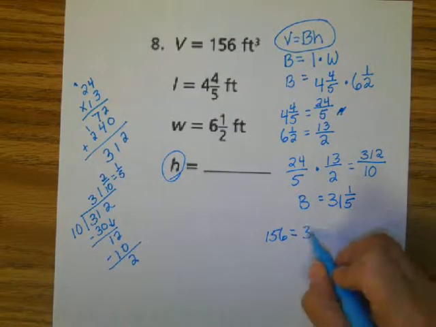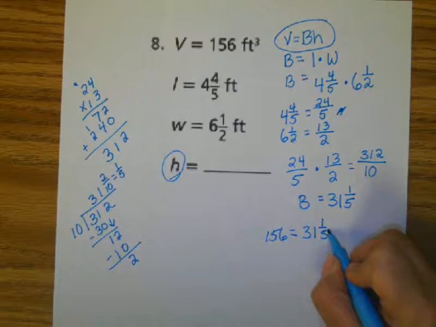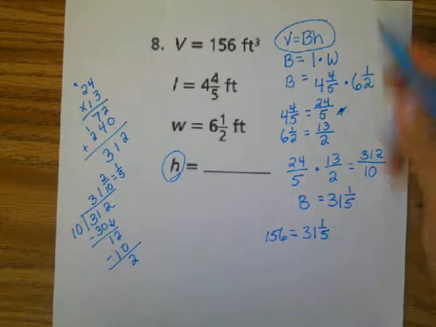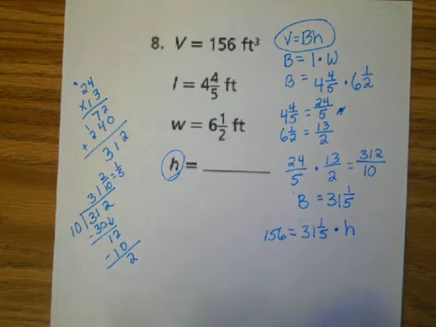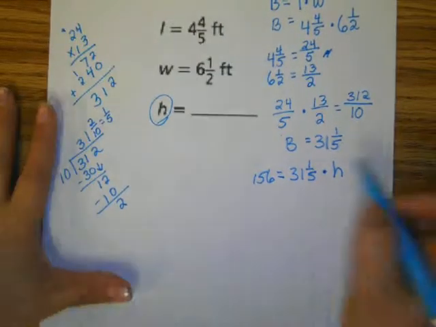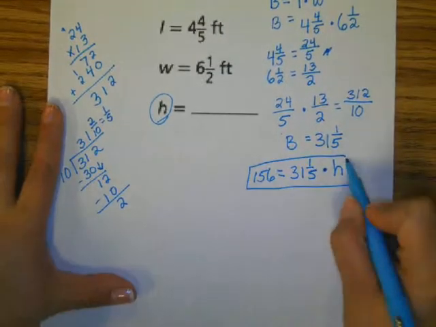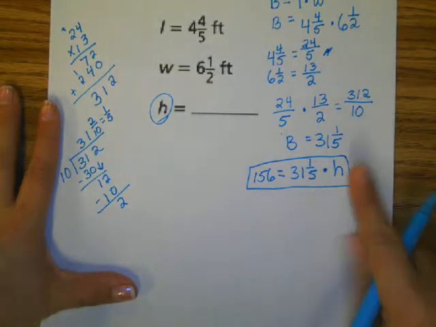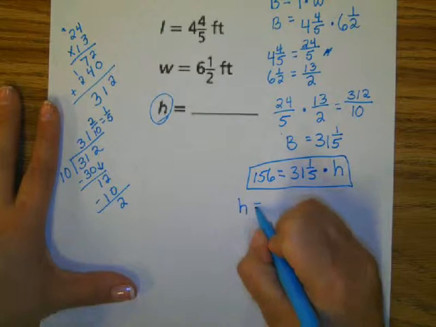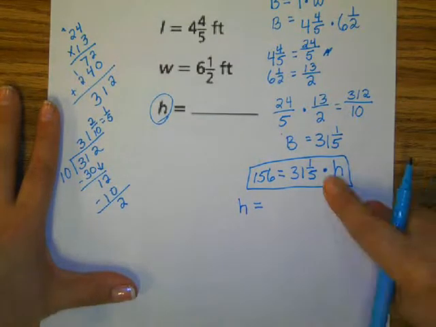So I want to get h by itself, so I can say h equals, so I need to do the inverse of multiplication, which is what? Division. So I'm going to do 156 divided by 31 1/5. How am I going to do that?